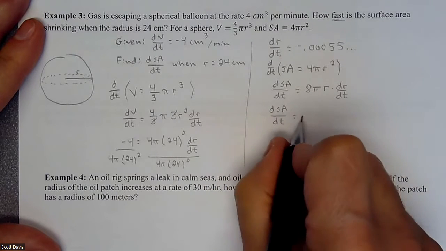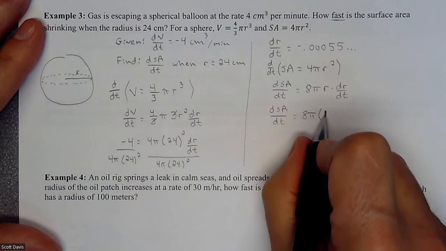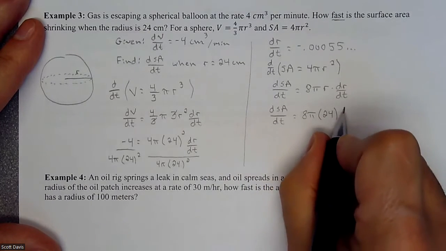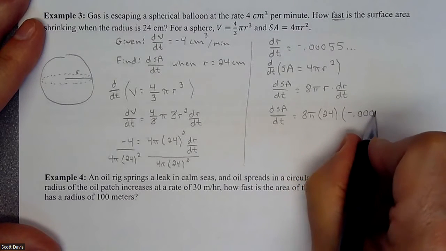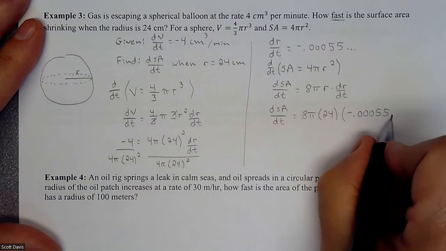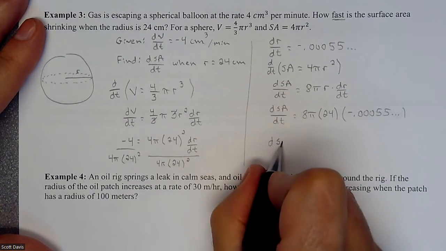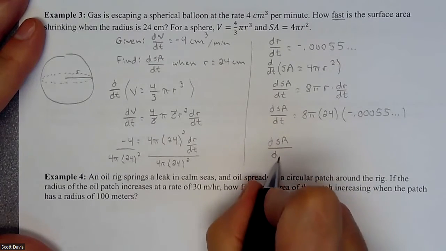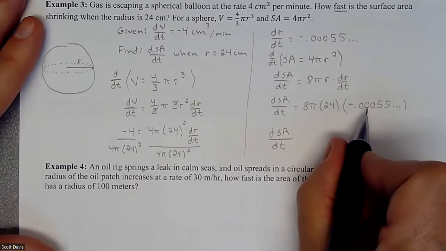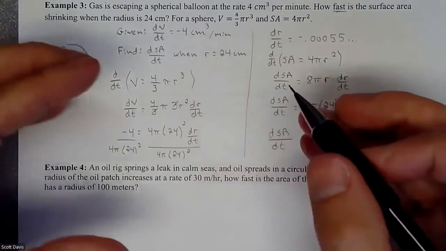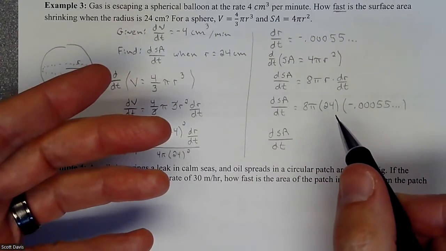Once we plug it into a calculator, we're going to have our answer. So we're going to have an 8 pi times our radius of 24 at our moment, and then times this rate at which this is changing. And I'm going to use the whole value on the calculator to keep it as accurate as possible. And then I'll have my answer. And if you notice, I'm going to have a negative answer, and that should be happening because if this ball is shrinking, then our surface area is going to be shrinking.